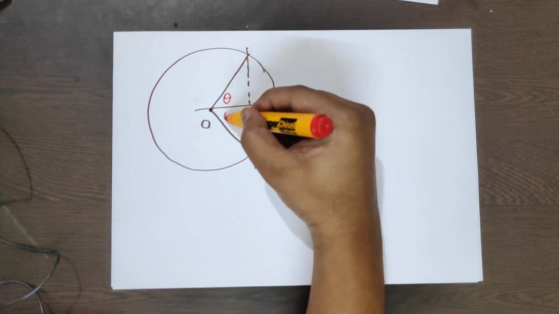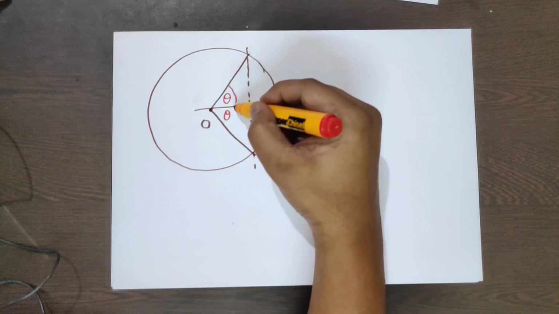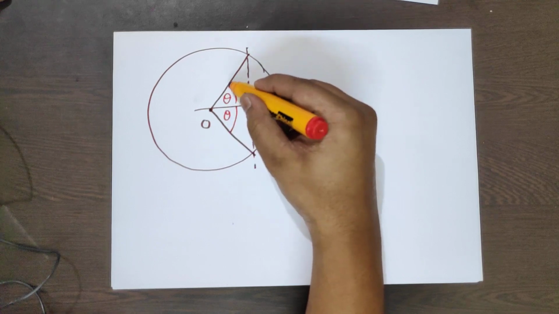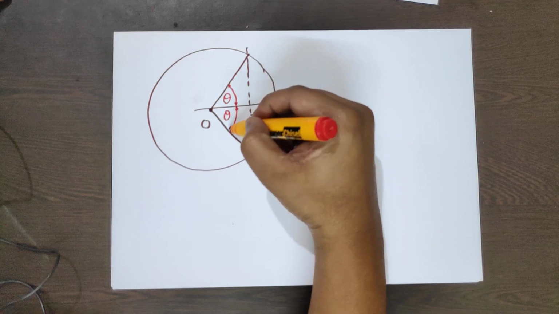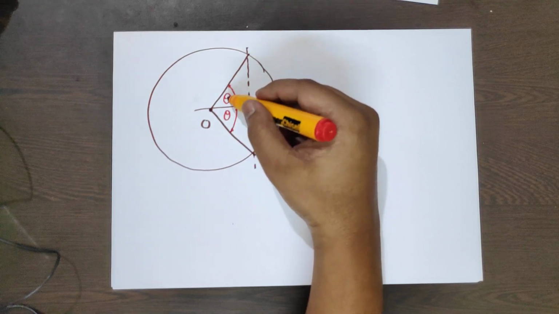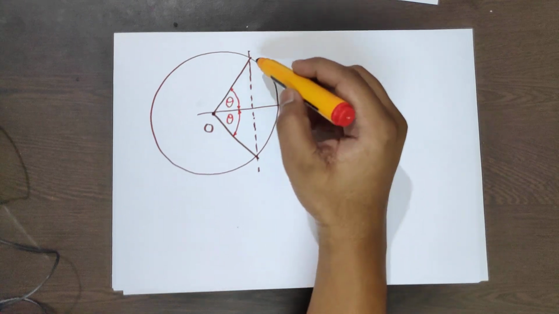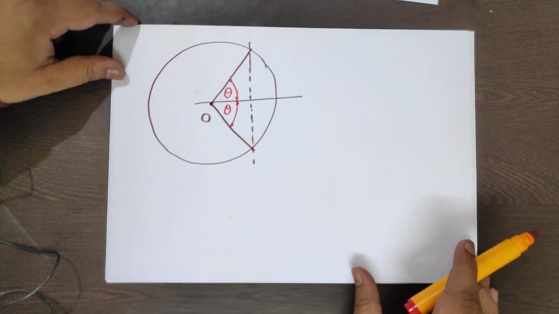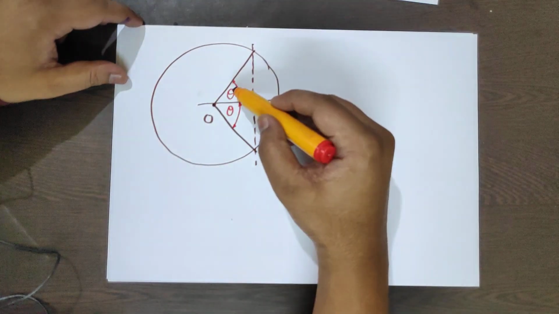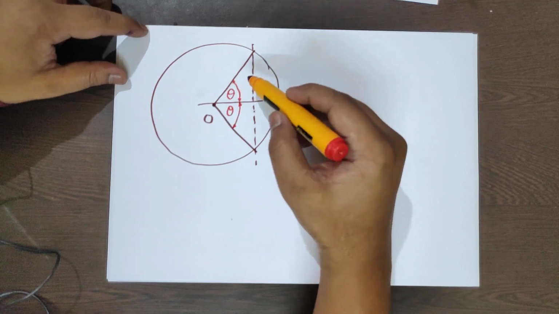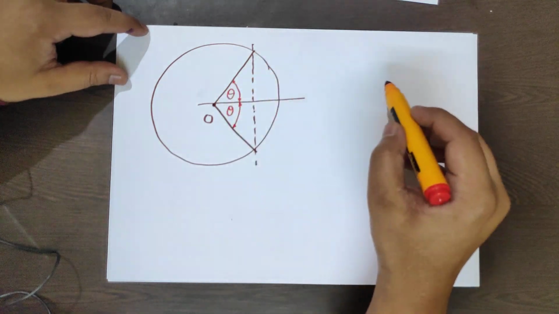These lines will be like the slant surfaces of the cone, and this theta is the semi vertical angle of the cone. Okay, now in terms of this theta we will find out this area A.